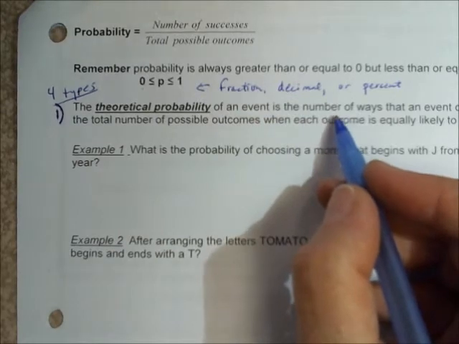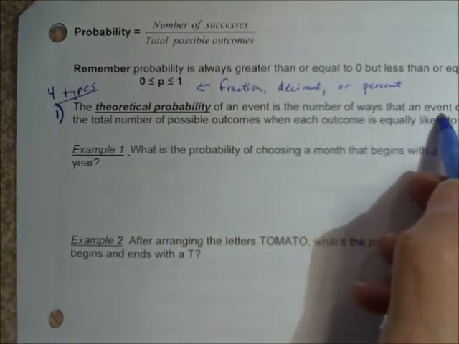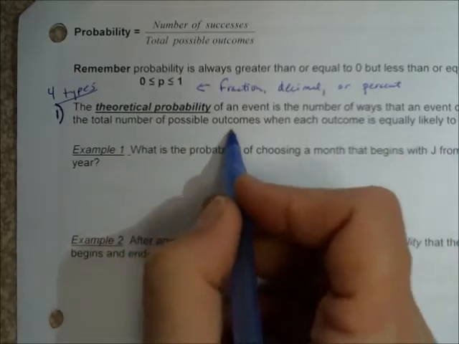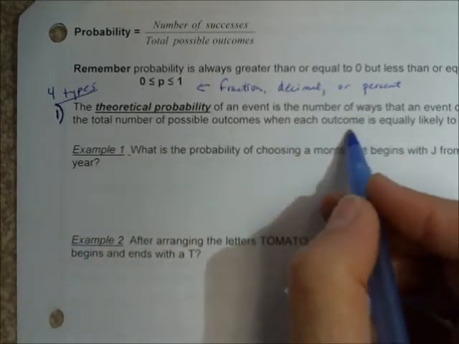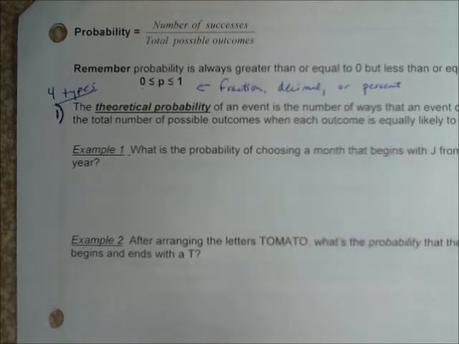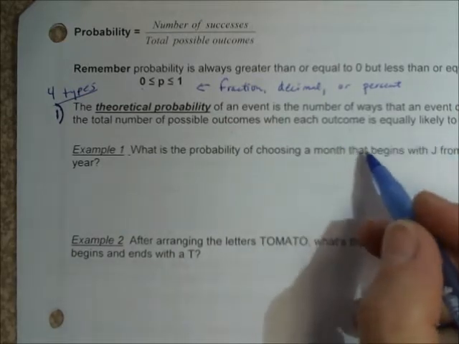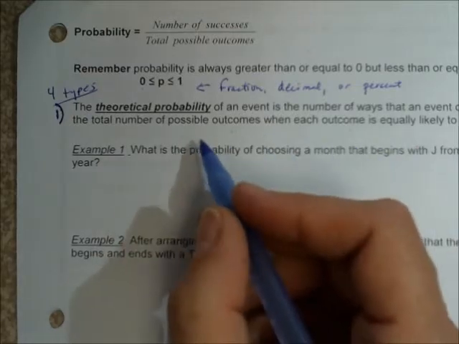Theoretical probability means the number of ways that an event can occur divided by the number of possible outcomes when each outcome is equally likely to occur. Well, that's a lot of words, but you've done this for many, many years, and it just means this.